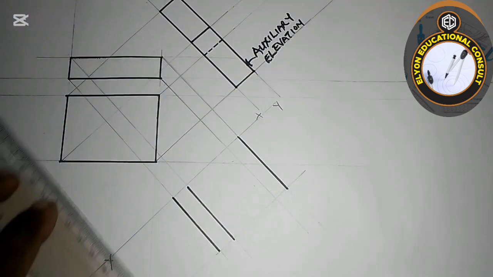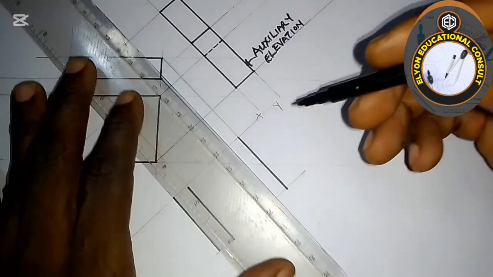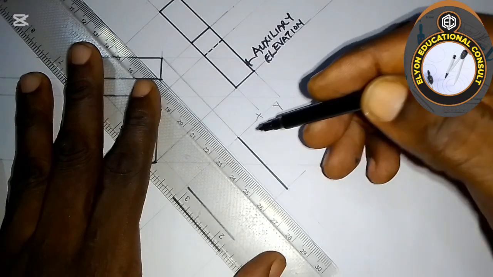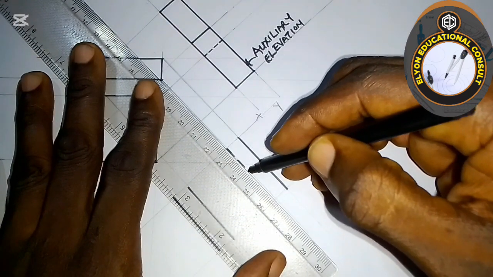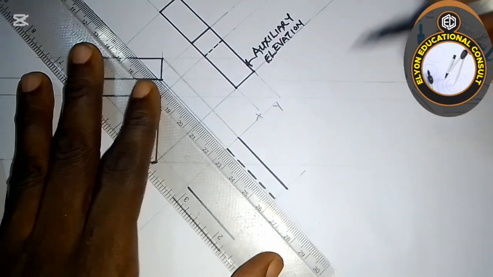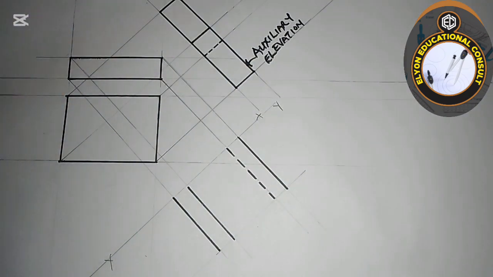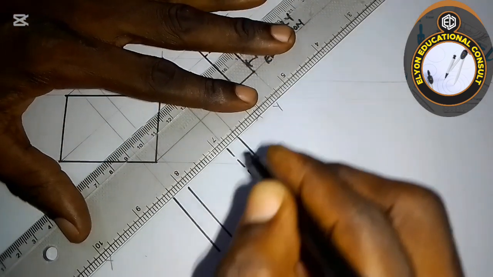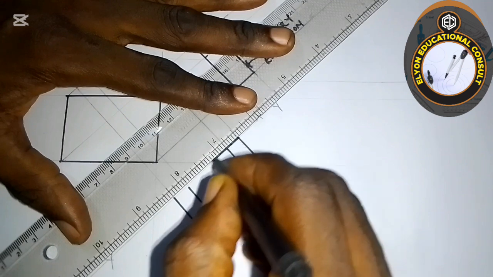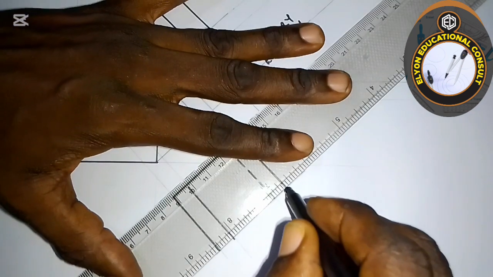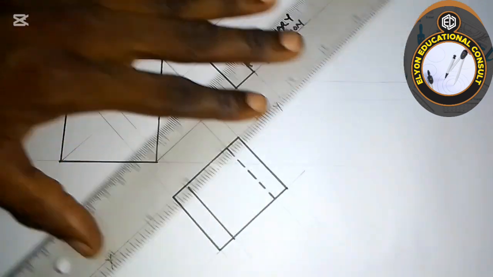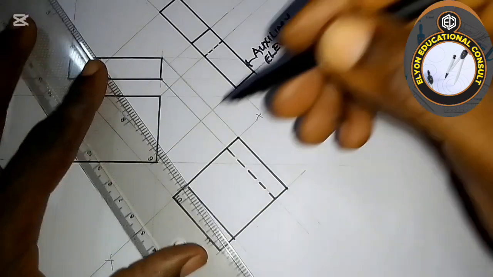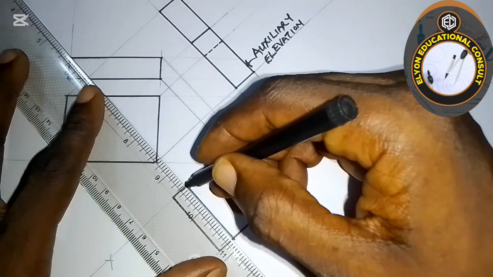So I'm going to use a broken line for that, this way. Then as expected, I will take out this part, and join this very well.